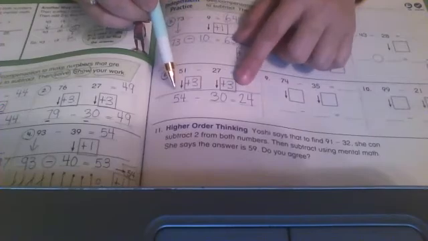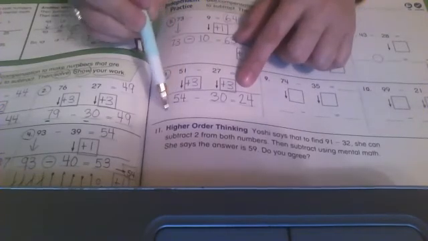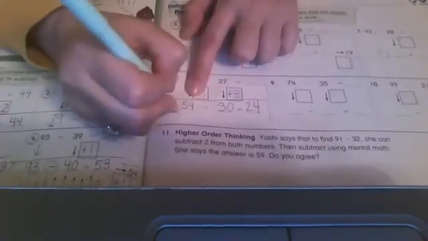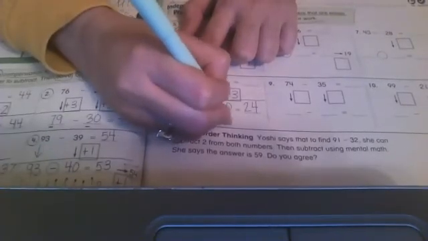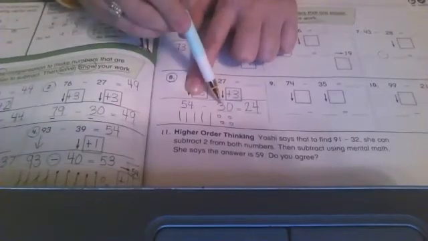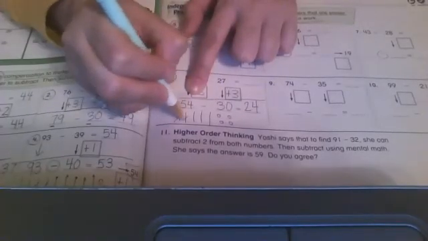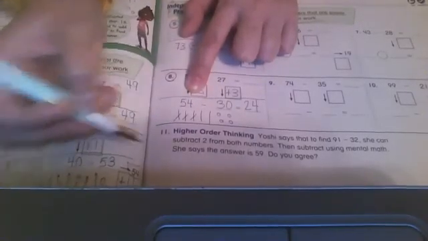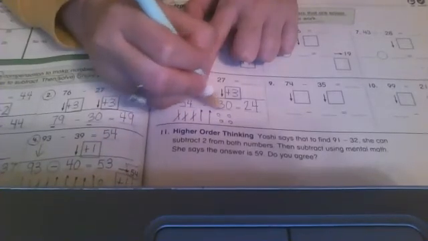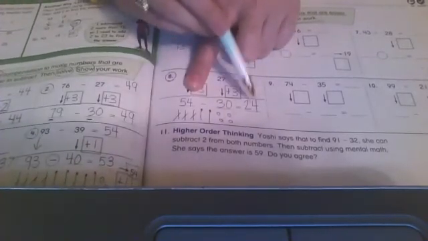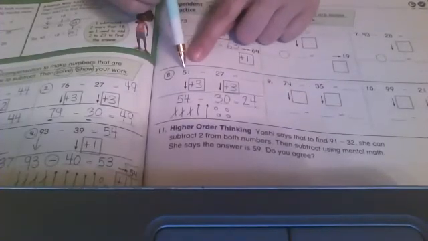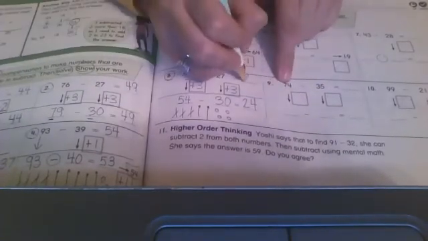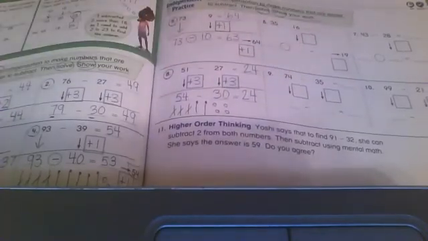Okay. Again, if that is tricky for you to visualize, not a problem. You have space down here. 54, 10, 20, 30, 40, 50. 1, 2, 3, 4. And I'm taking 30 away. So 10, 20, 30 is what I'm crossing out. And I'm left with 2 10s and 4 1s for a total of 24. Okay, so I can take that and use it to help me with 51 minus 27. Also going to be 24.